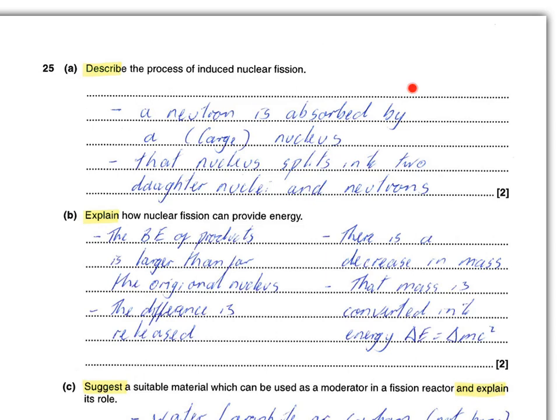Doesn't really matter for the purpose of this question. But the neutron is being absorbed. The evidence that it's being absorbed rather than going in and smashing it apart is actually that fission happens more with slower neutrons, which we'll come back to later in the question.